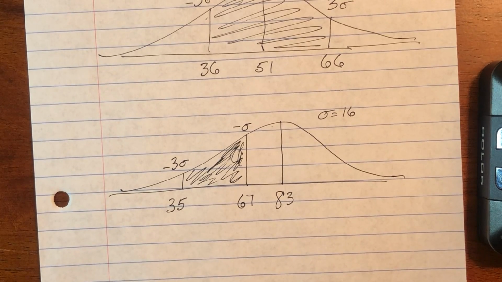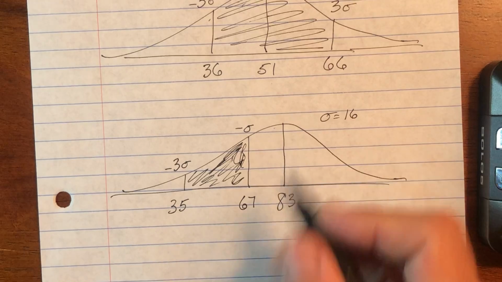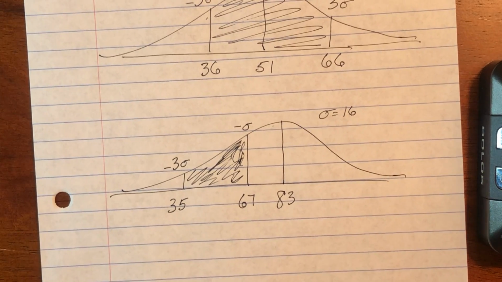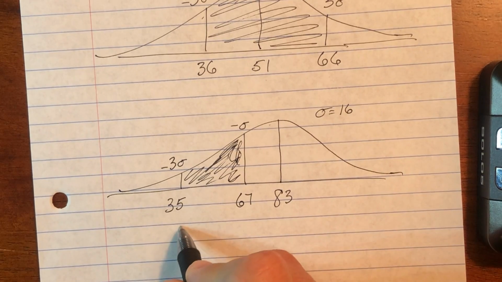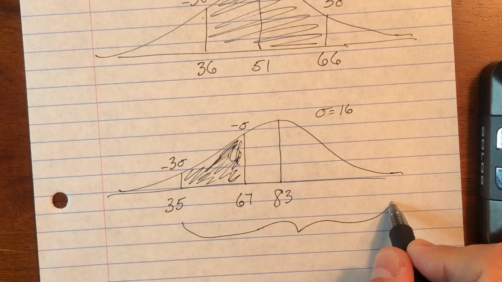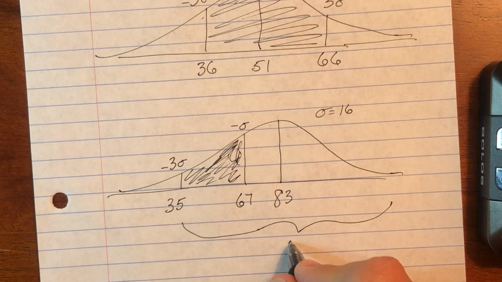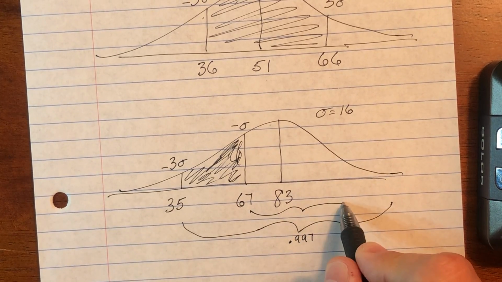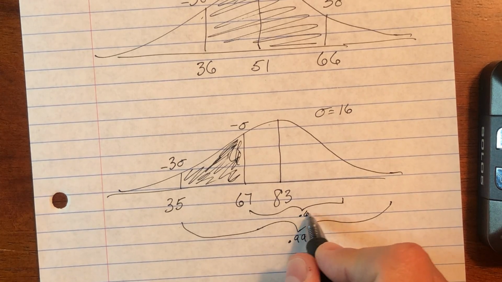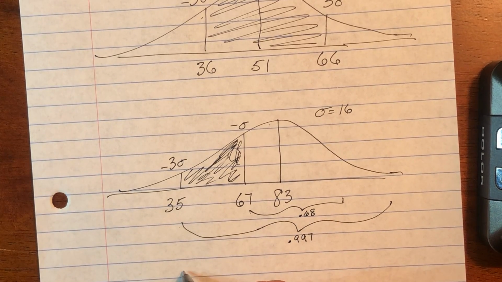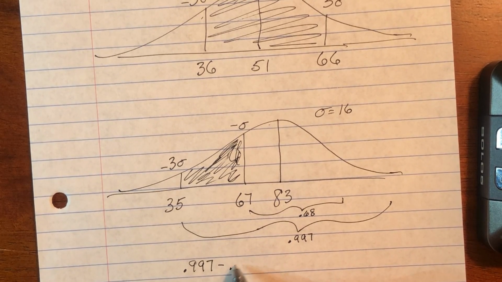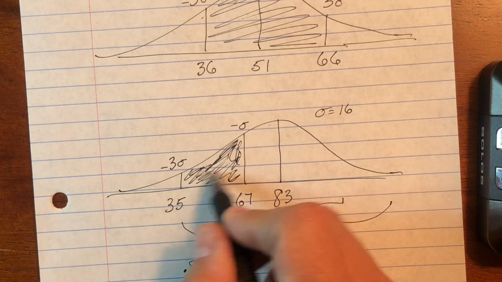Okay, so how in the world are we going to figure this one out? Notice we're only on the left side of the mean. So whatever we get for our answer, we're just going to divide it by 2. Well, what is the probability that something is within 3 standard deviations of the mean? Well, that's 0.997. What's the probability that it is within 1 standard deviation of the mean? That's 0.68. So we would have to take 0.997 minus 0.68 to figure out what this is right here.